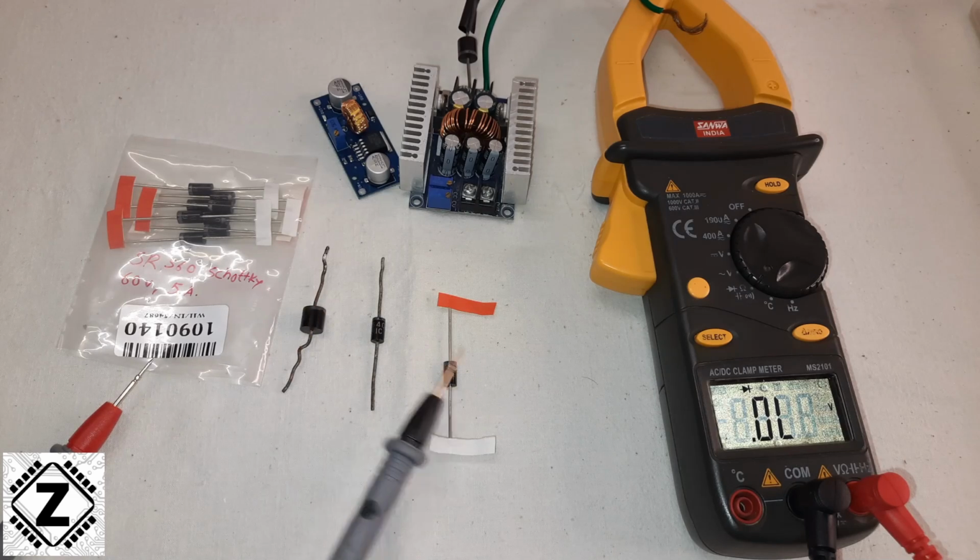I believe that both of these kinds of diodes are very useful in their respective applications.